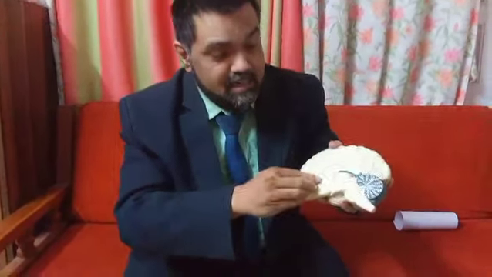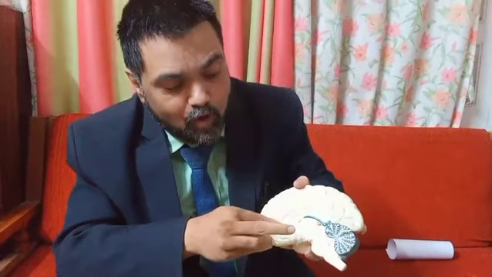Next, its boundaries. It is bounded by the genu of corpus callosum. Look here, this is the genu of corpus callosum. So the roof is formed by the genu of corpus callosum, and the floor is formed by the caudate nucleus, which I can't show you clearly in this model. So that is about the anterior horn.